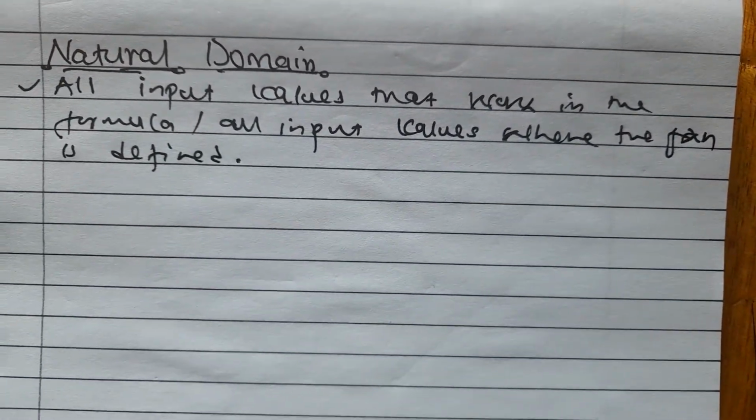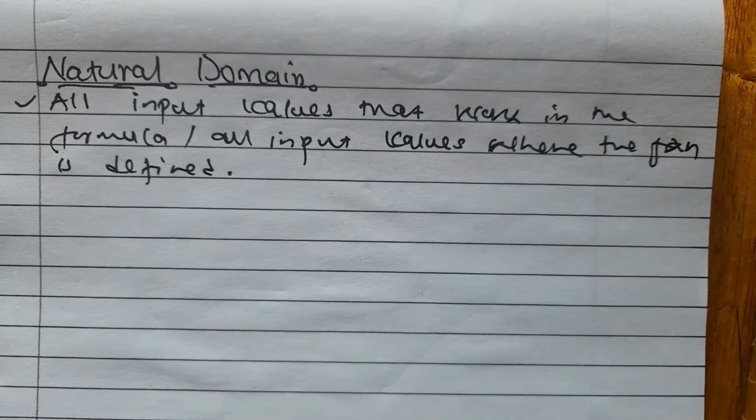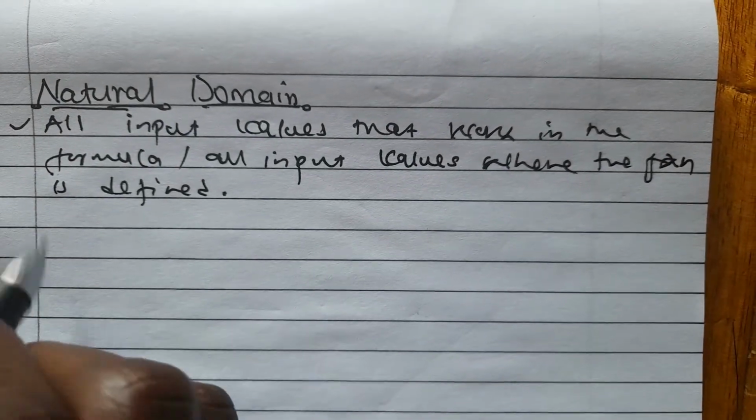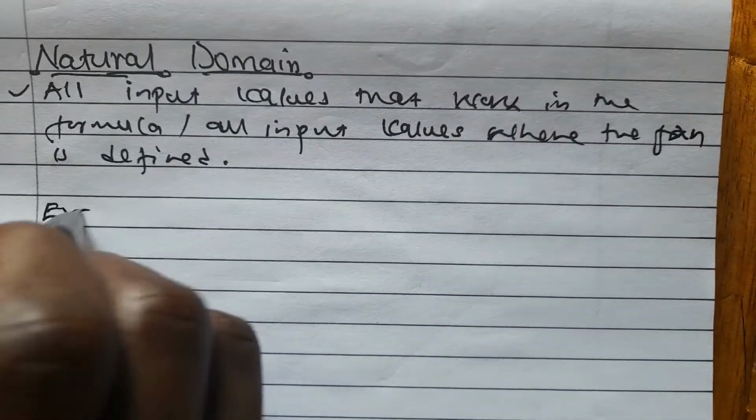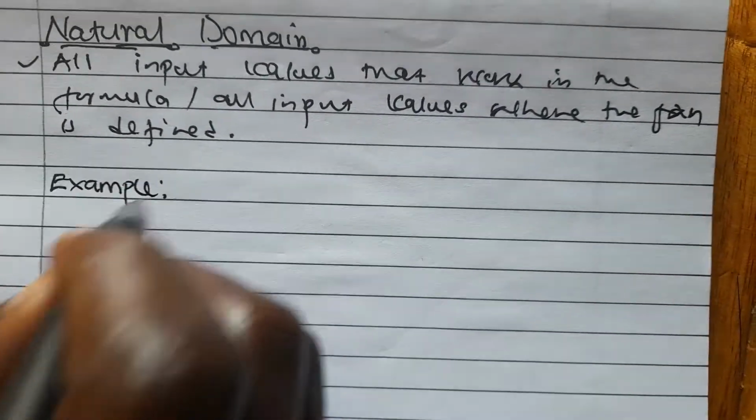Where the function is defined. That is the natural domain. So let's have examples, starting from the simpler and going forward.